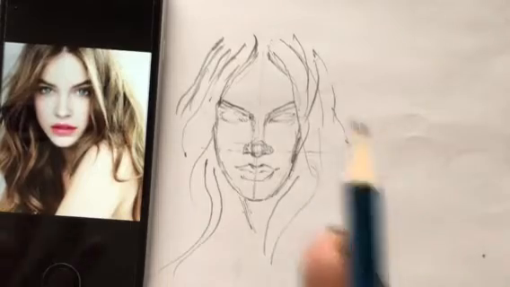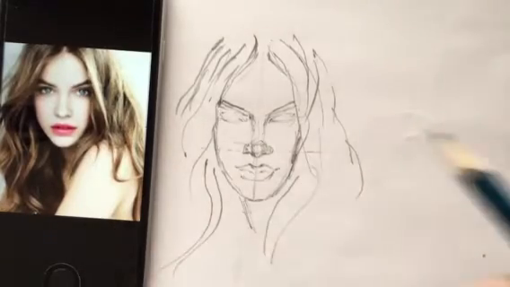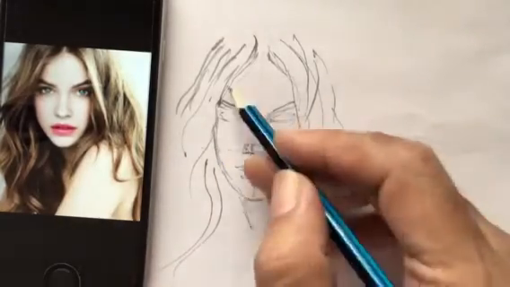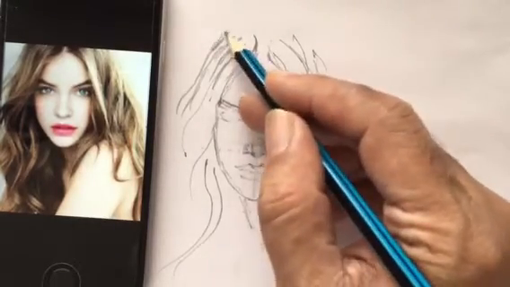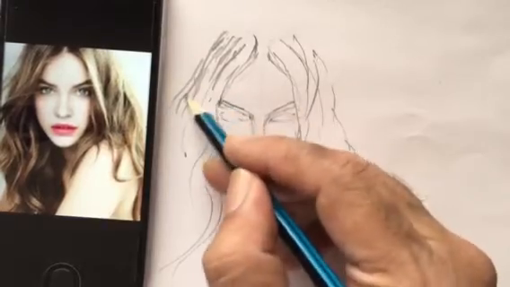And as you can see, it's coming a little bit closer to her. It looks like her, right? This famous model, celebrity, wonderful model. Okay, now we go back here.